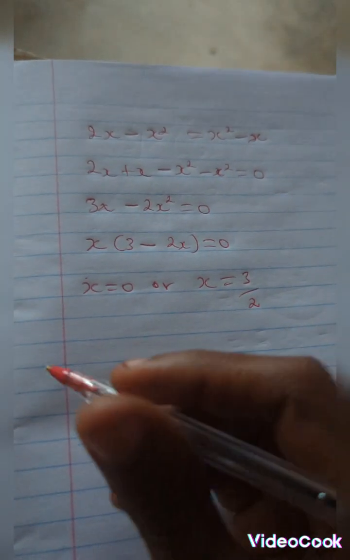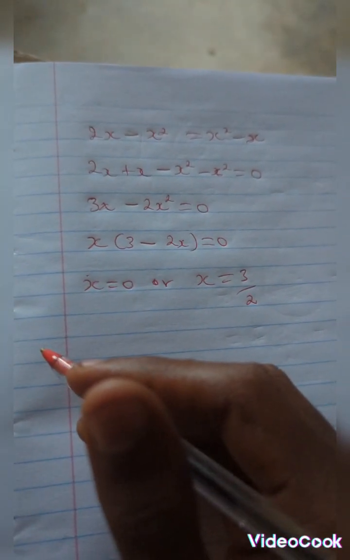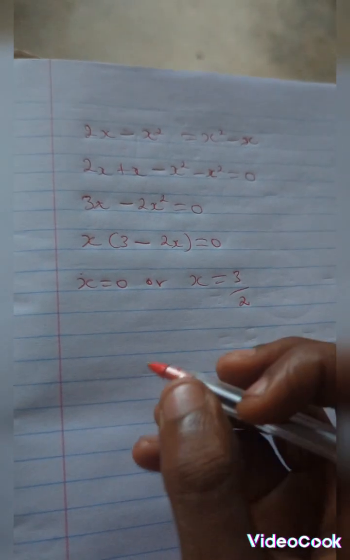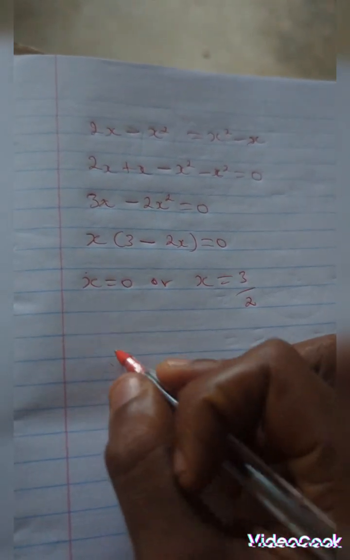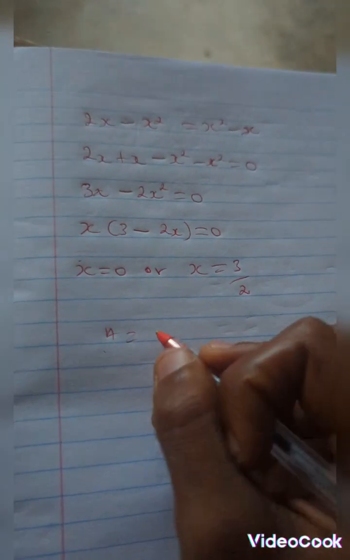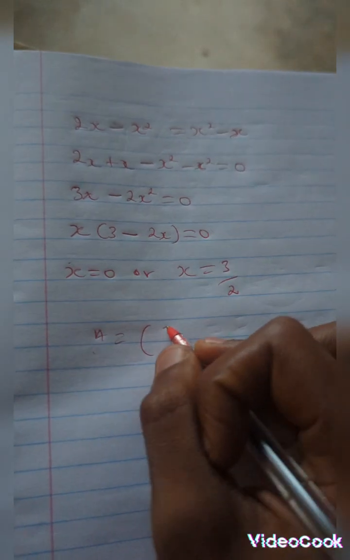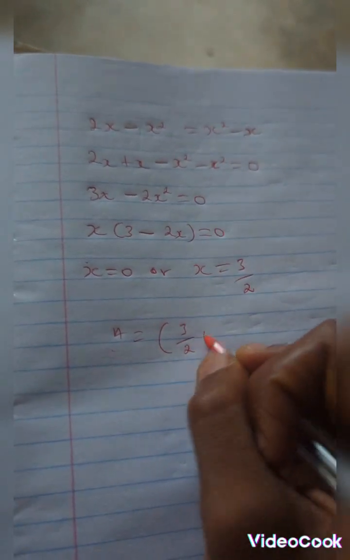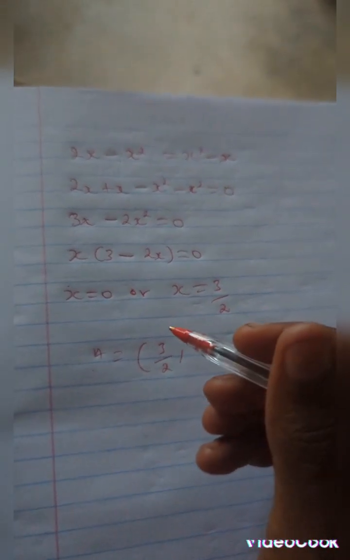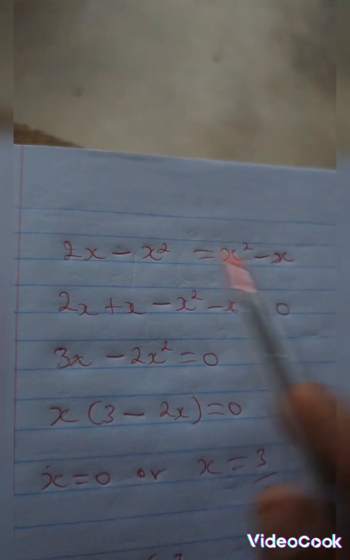So now how do we find the coordinates of A? When our x is 3 over 2, what is the value of y? You can pick any of the equations to find the value of y.